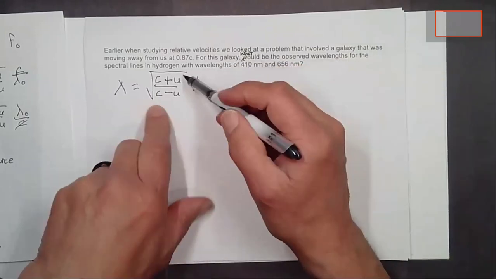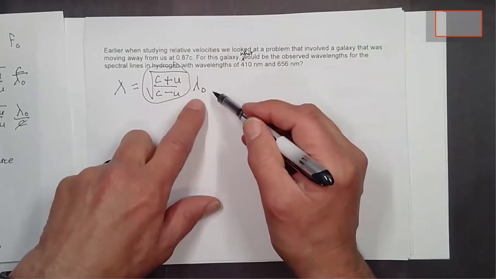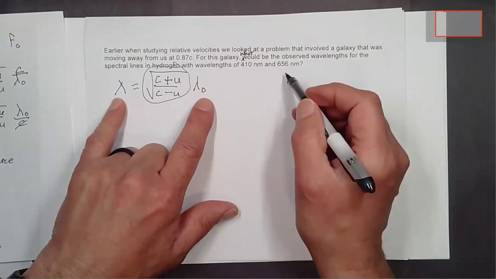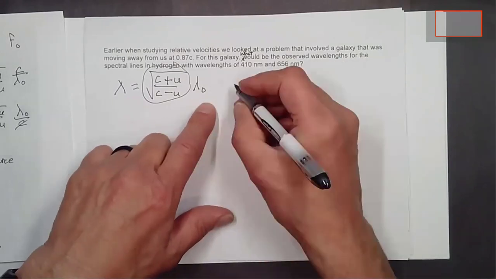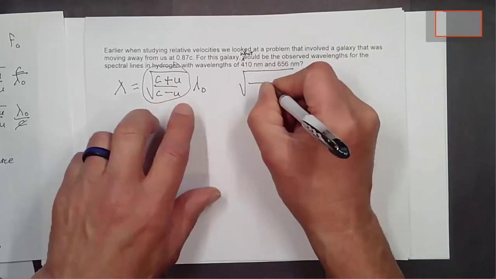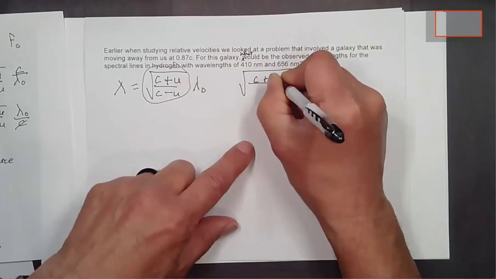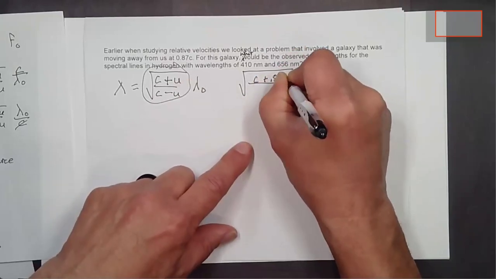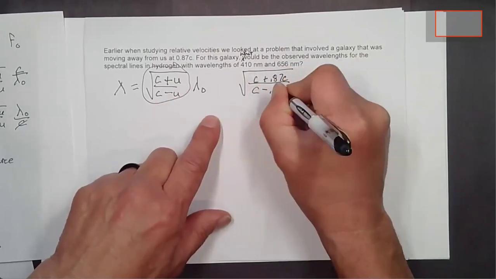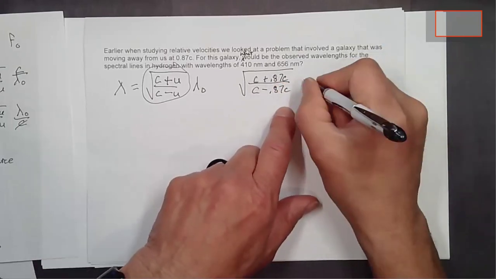So you have a plus sign on top and a minus sign on the bottom. I'm going to figure this out first because then I can just plug in the 410 and the 656. Those are both lambda naught. So for this problem, the square root will be C plus 0.87 C on top, and on the bottom we'll have C minus 0.87 C. You may notice a C in every term here.